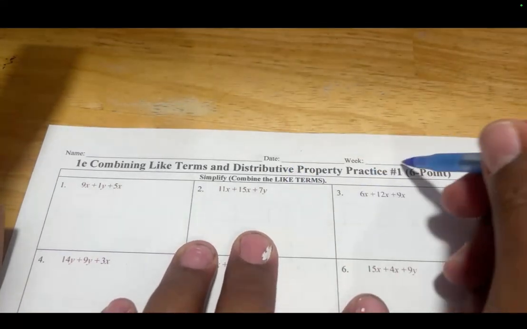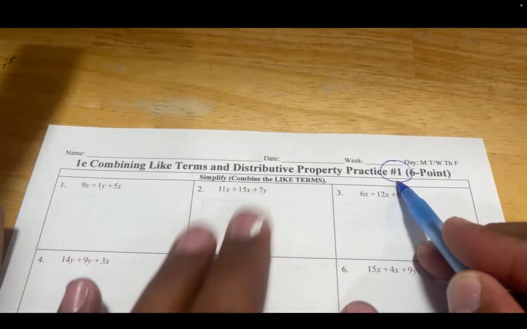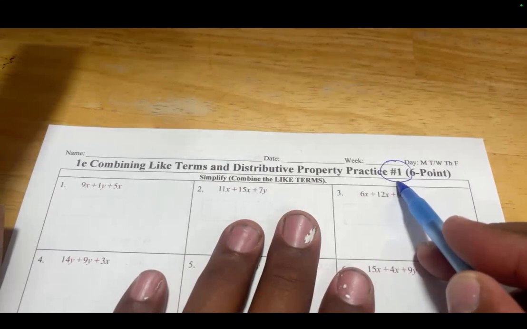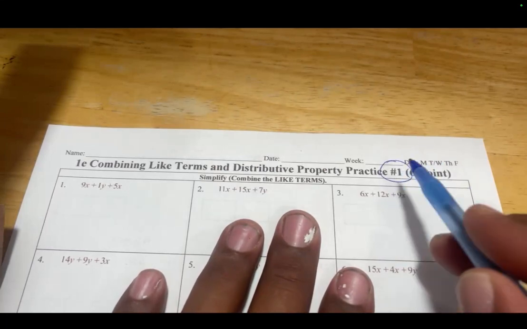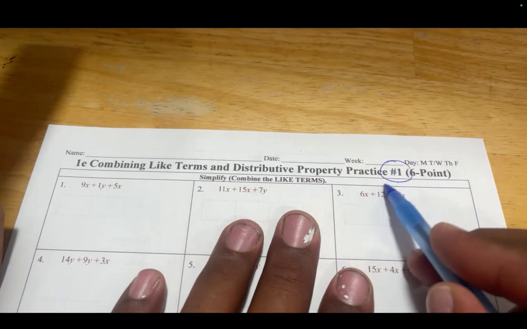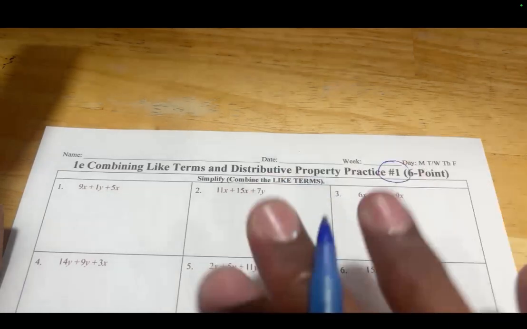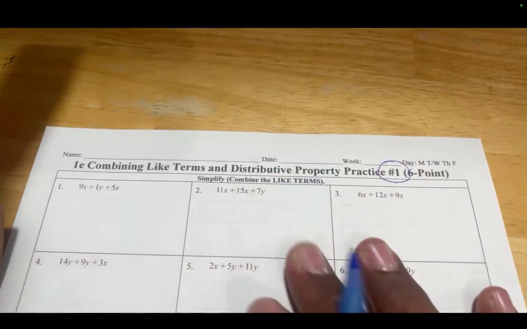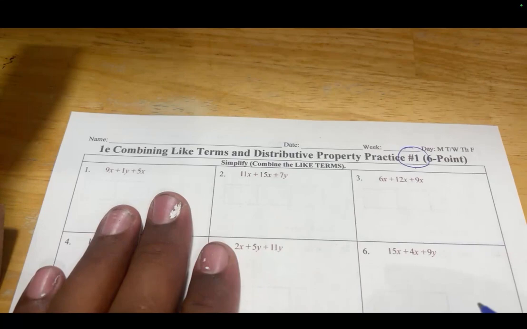Just remember that this is practice number 1, so you can follow along while you're doing your practice. Remember, do not copy these problems because you are not doing number 1. That's not what we're working on. But these are very similar, so you can watch to learn. Okay, so let's start with number 1.